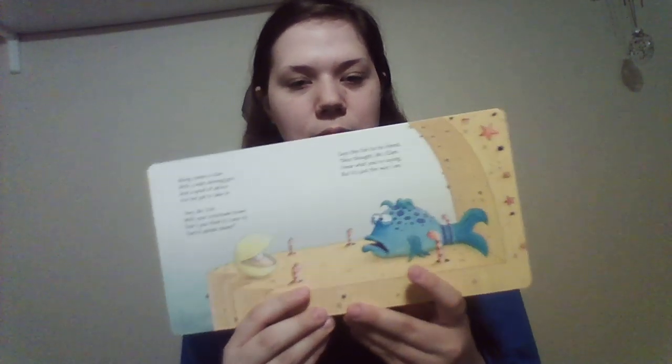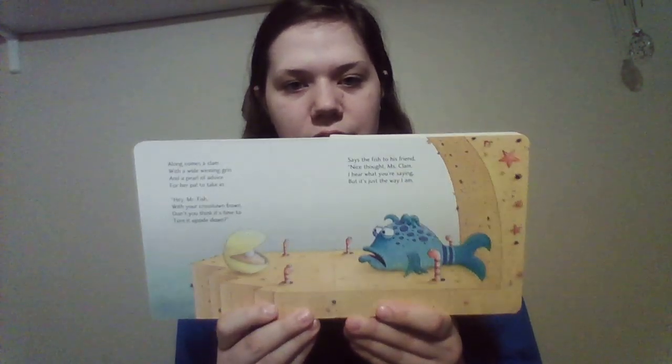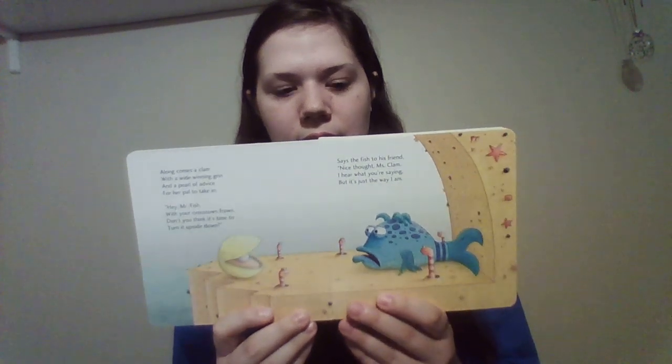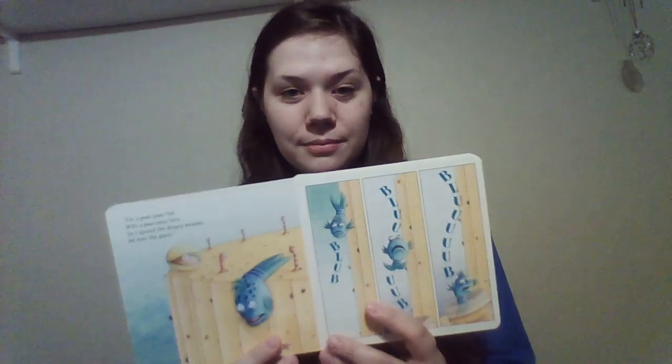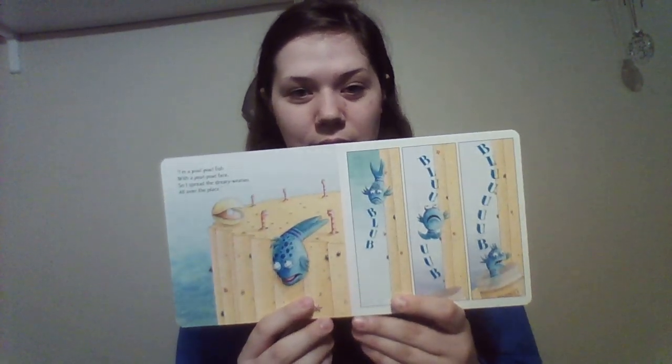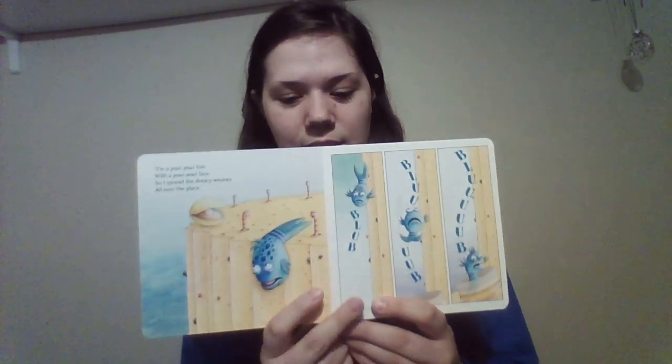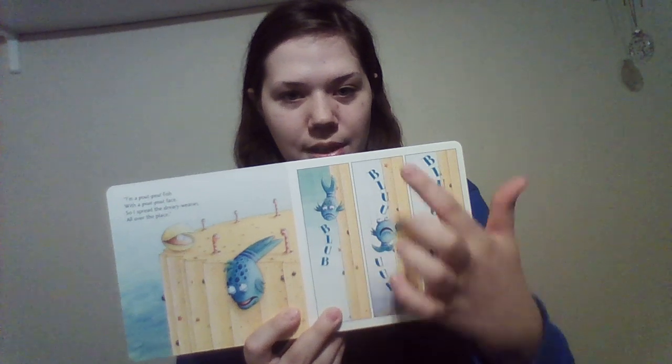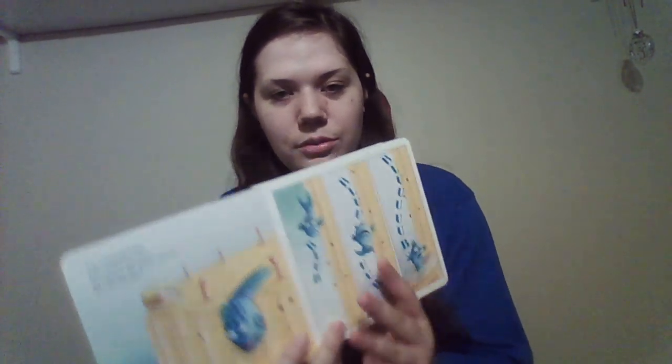I also liked the book, especially if you're going to read it to younger students. It has some rhyme in it. Like I said, the illustrations cover all the pages, every single page that you read. I'm a Pout-Pout Fish with a pout-pout face, so I spread my gloomies all over the place. Bloop, bloop, bloop. Every time he talks to somebody, he gets upset and spreads out, gets fatter, and the words also get bigger too.